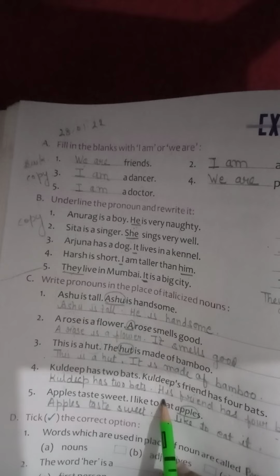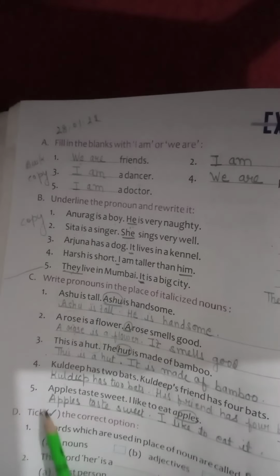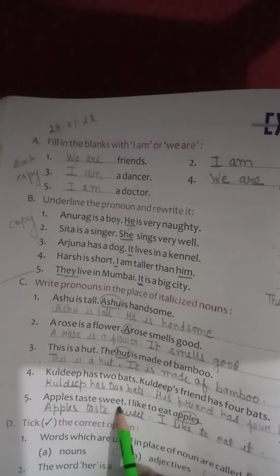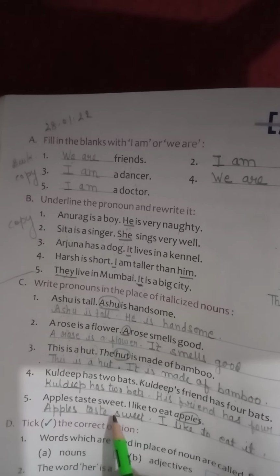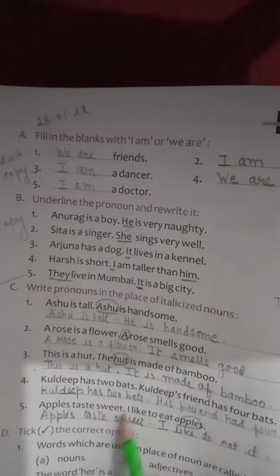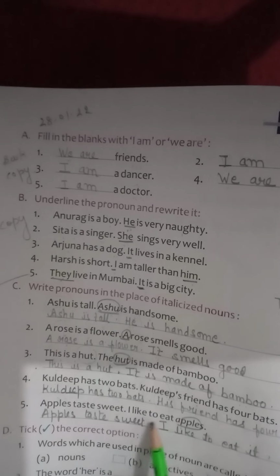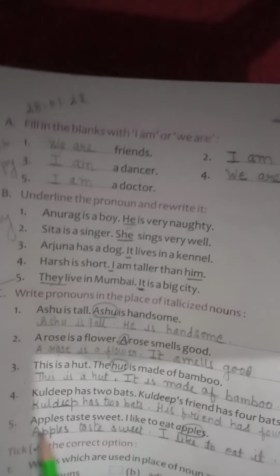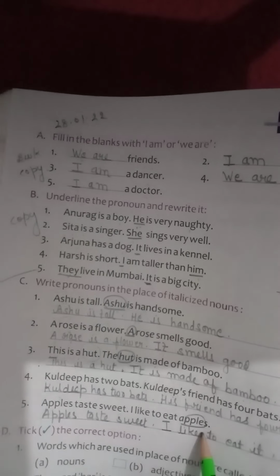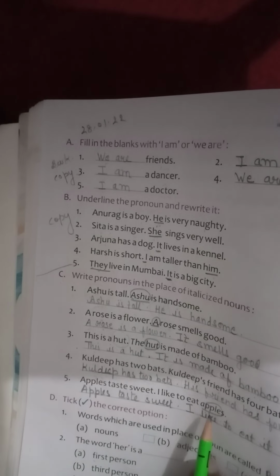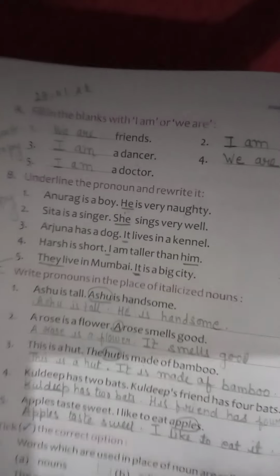Kuldeep is a noun and his is a pronoun. Number 5. Apples taste sweet. Apple is a noun here. Sweet is also a noun here. I like to eat apples. Apples taste sweet. We use apples 2 times here, but we will use a pronoun for apples in the second sentence.